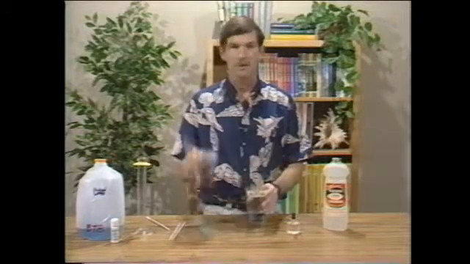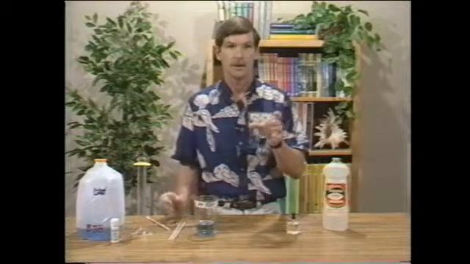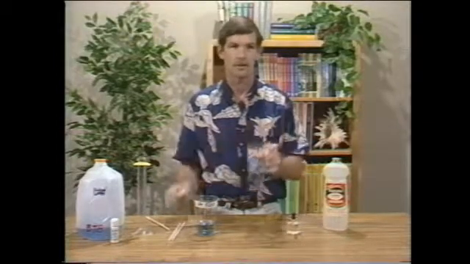Now, when I tried this, it took 10 drops from my at-rest one for a minute, and it took 14 to neutralize this one, to bring it back to blue. Each student in the group can use these same chemicals and try the experiment themselves.